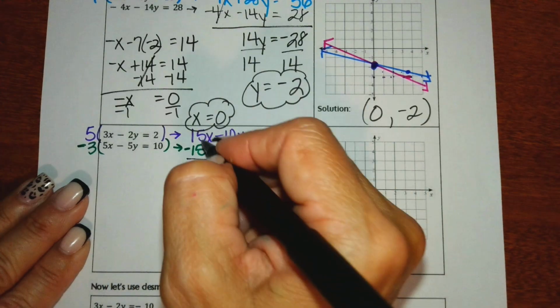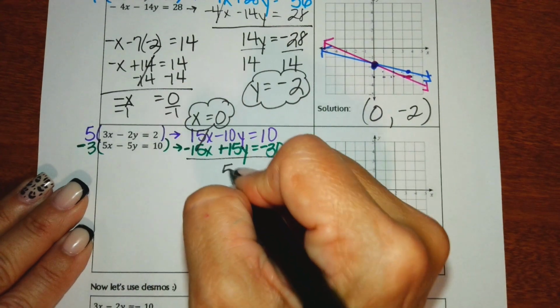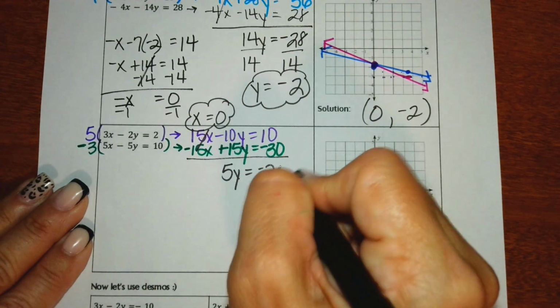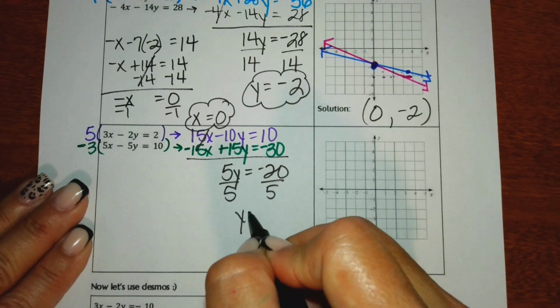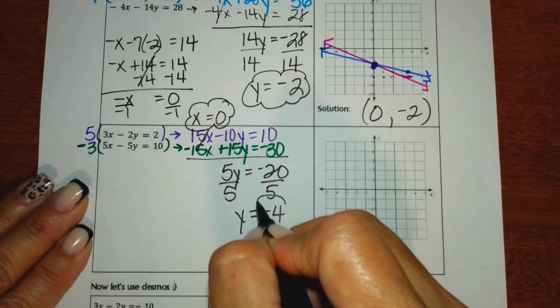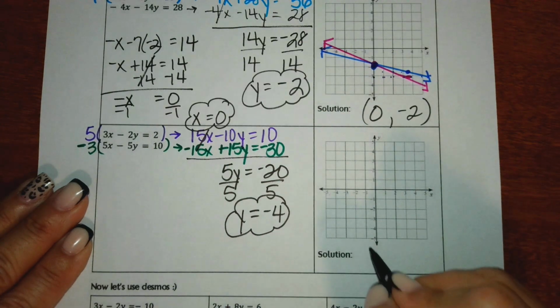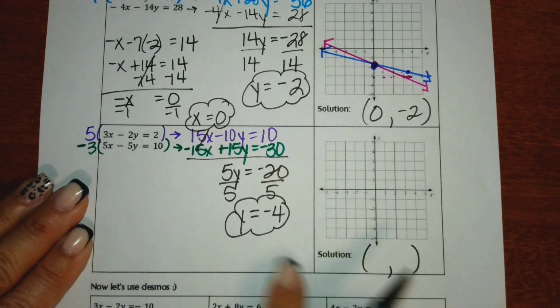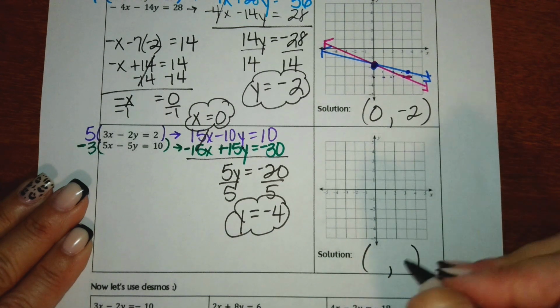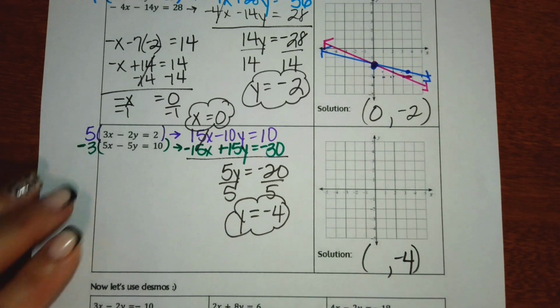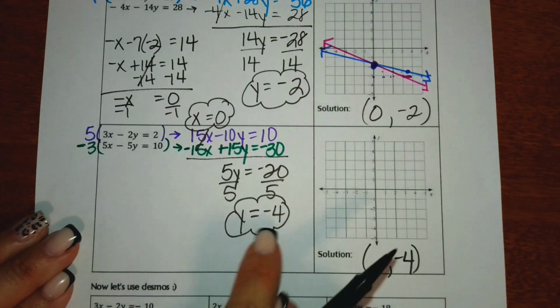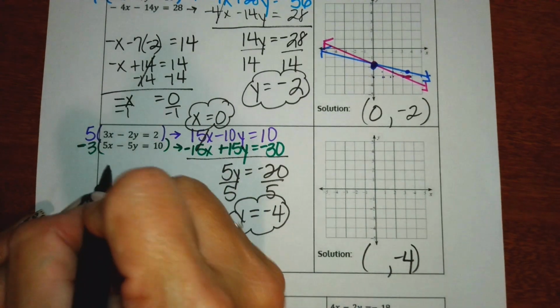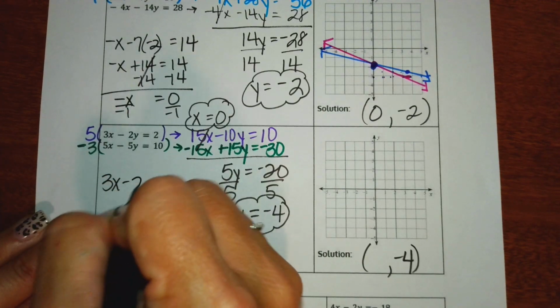Combine, my x's are going to eliminate. I end up with 5y equals -20. Divide both sides by 5, and my y value is -4. So in my solution, I know the y value is -4. I'm going to take this -4 and pick any equation. I just like to pick the top equation if nothing looks easier.